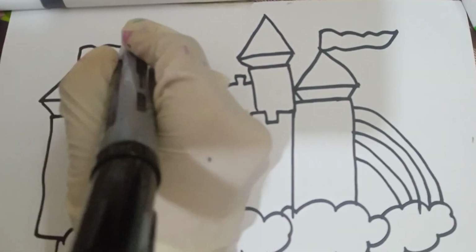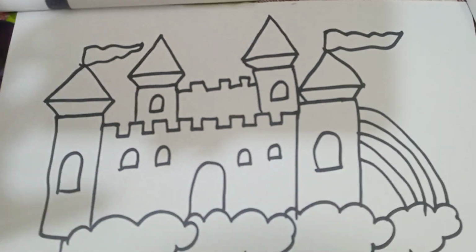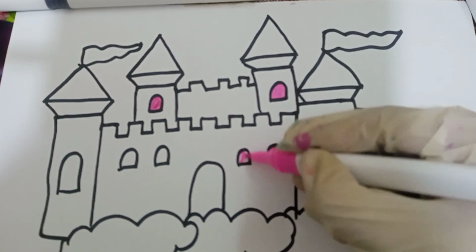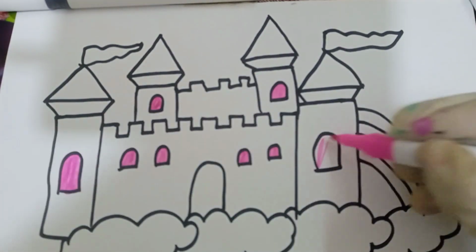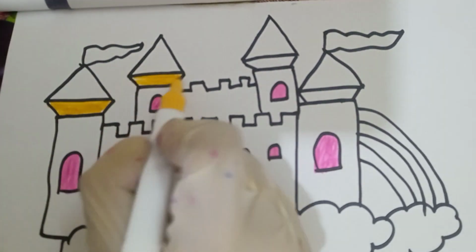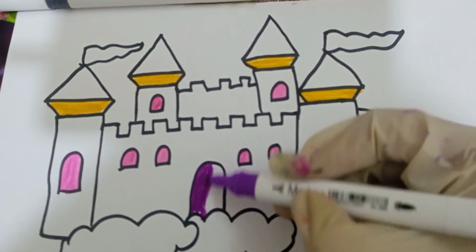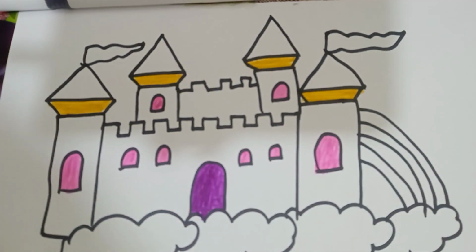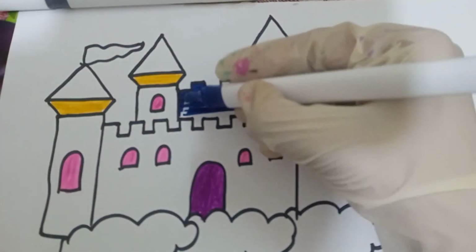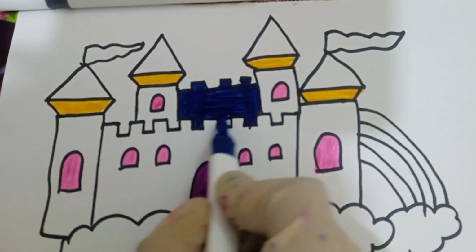Add details such as windows, doors, and chimneys to give the building depth and realism. Draw surrounding elements like trees, bushes, and grass to frame the factory and add natural beauty. Use perspective lines to create depth and show the distance between objects in the drawing.